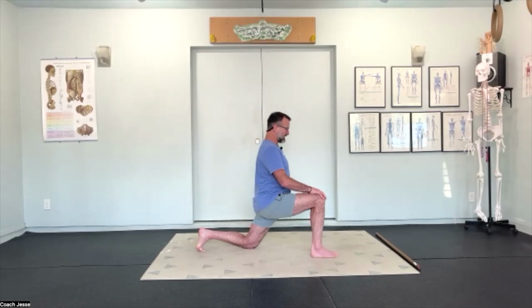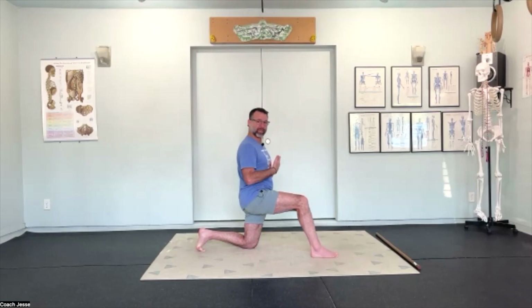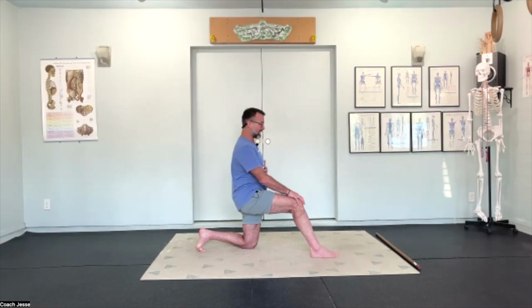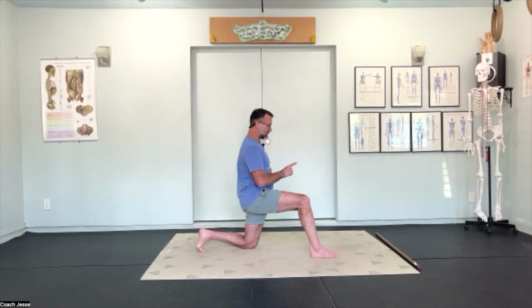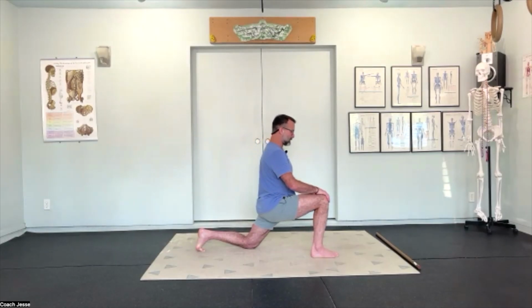And as you're doing this, one should give you some pretty strong tells on if one hip is tighter and more restricted, especially as we start to lunge forward.